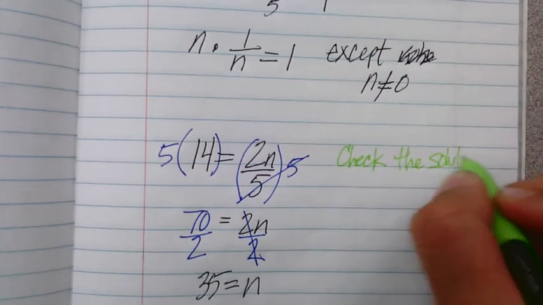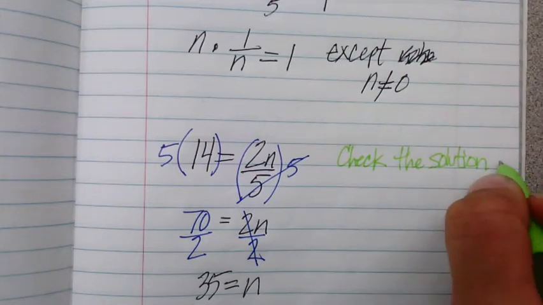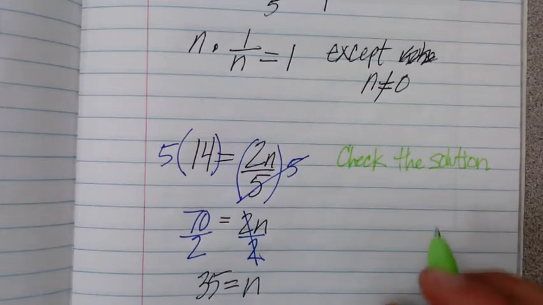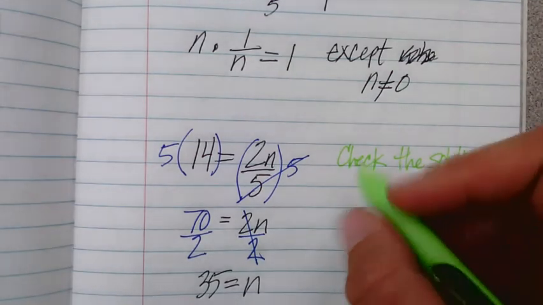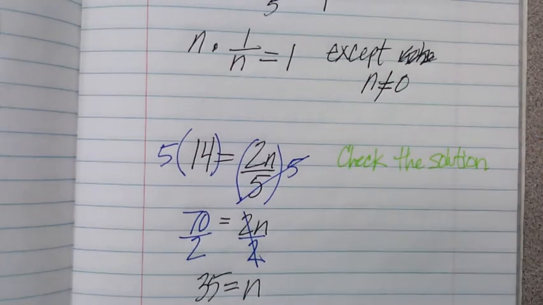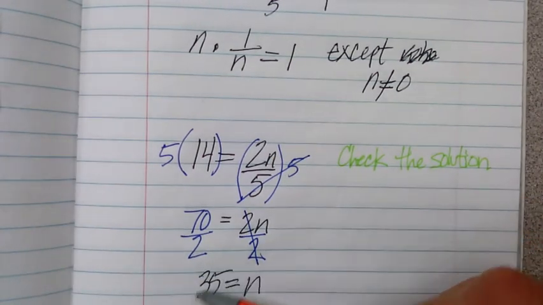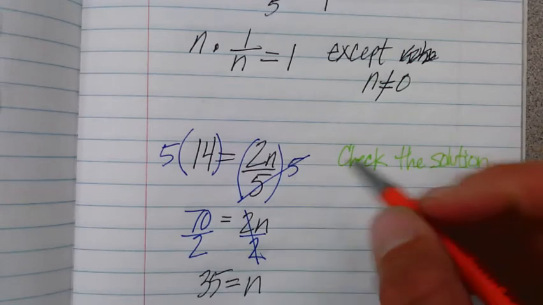because we want to know that we can start the next problem with a nice clear mind, knowing we've got it correct. So I rewrite the original problem, except I'm going to be plugging in my solution for the n.